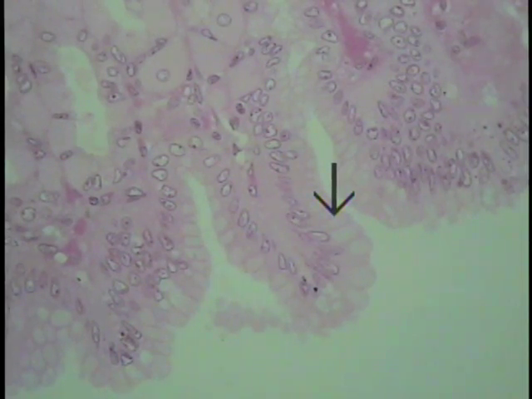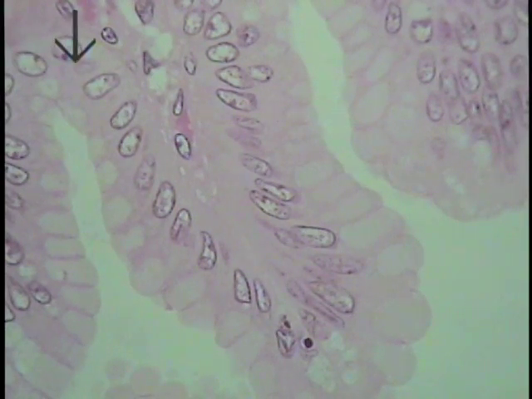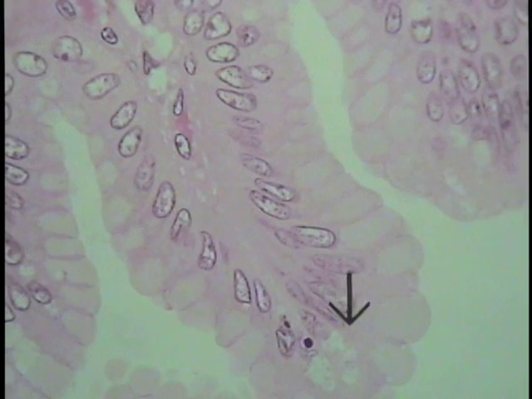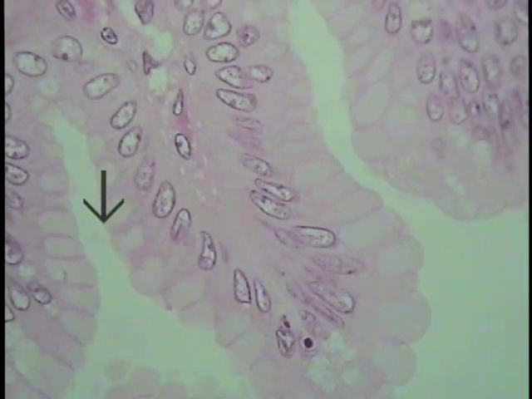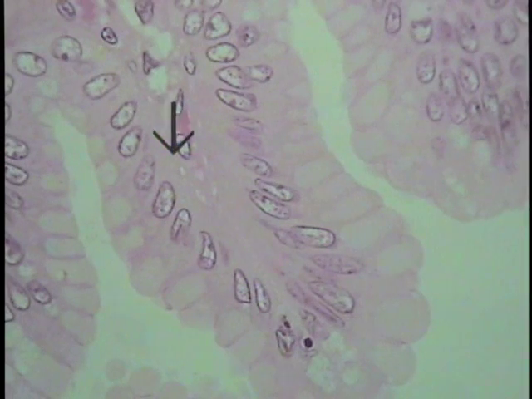Let's look at it at a little bit increased magnification. Here's the layer we wish to examine. The pointer is going through the nuclear profiles of this simple columnar epithelium. The apex, or the top of the cell, is here. The base is here, resting on a very indistinct basement membrane.